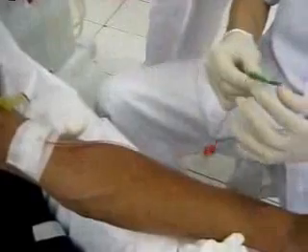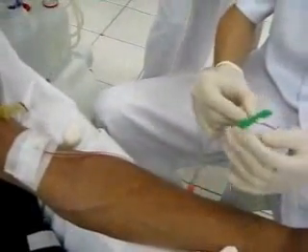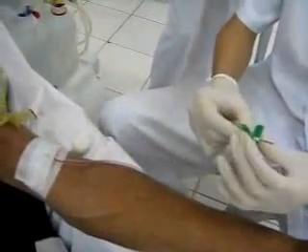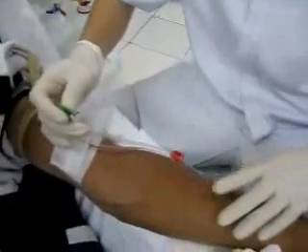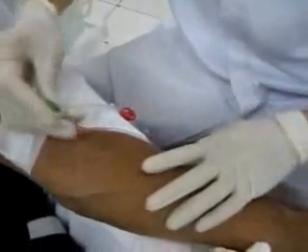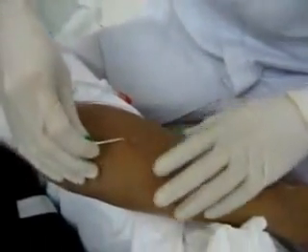Okay. The bevel should be down. And this should be the site for the artery.